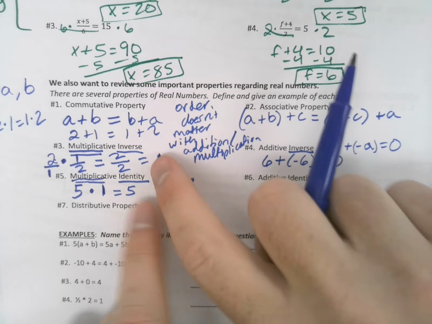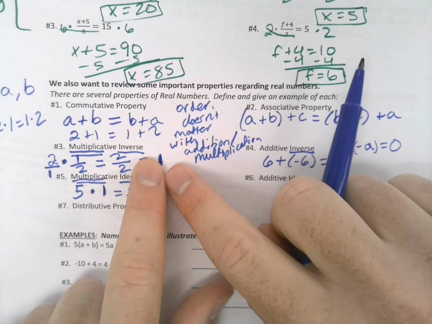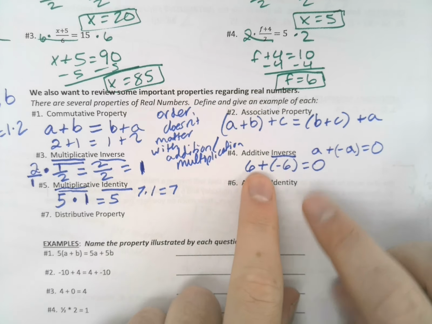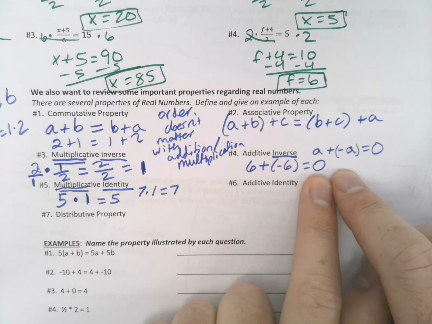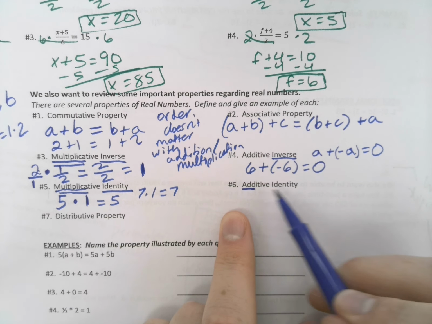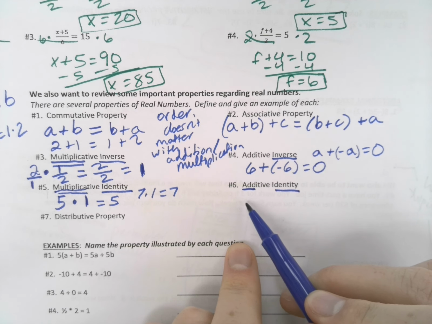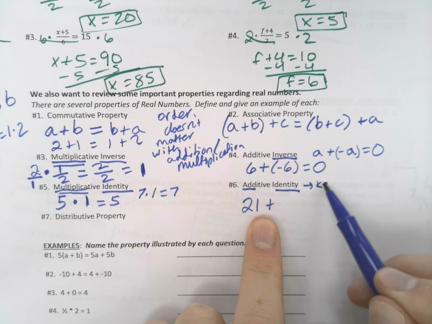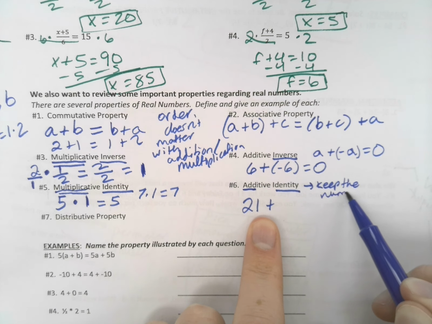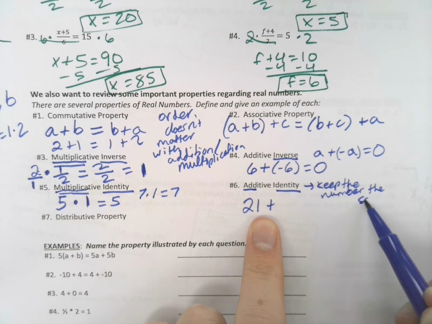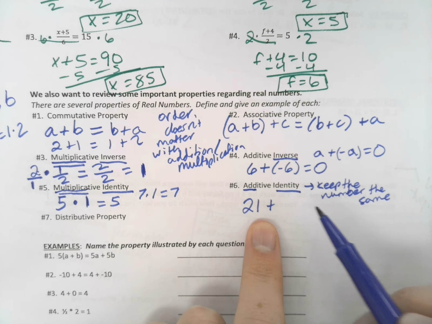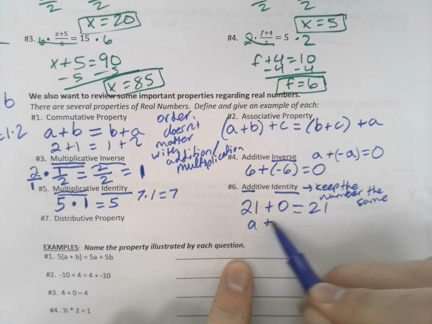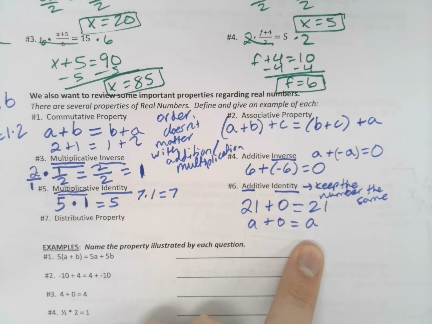And you're going to notice that 1 was involved a lot with the multiplicative problems. Multiplicative inverse ended up giving us 1. Multiplicative identity involved multiplying by 1. The additive inverse, when we added these together, we got 0. Guess what additive identity is going to mean? Let's say you have 21. What could we add to 21 that would keep the number the same? You got it. 21 plus 0 is 21. So a number plus 0 will always leave us with that number.